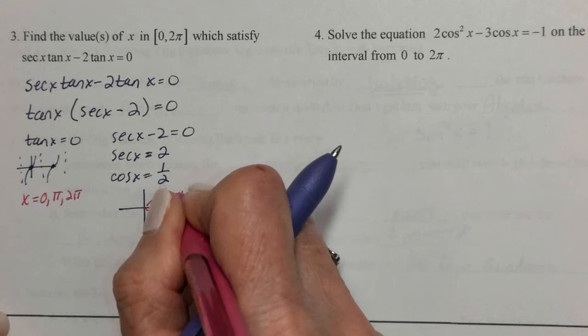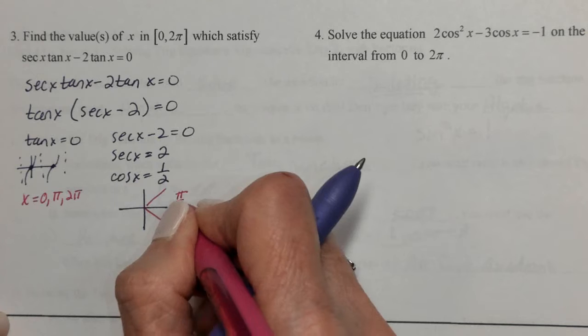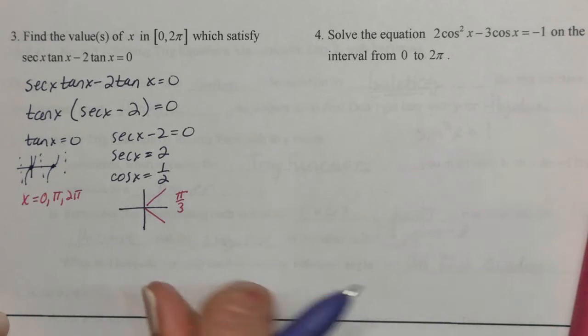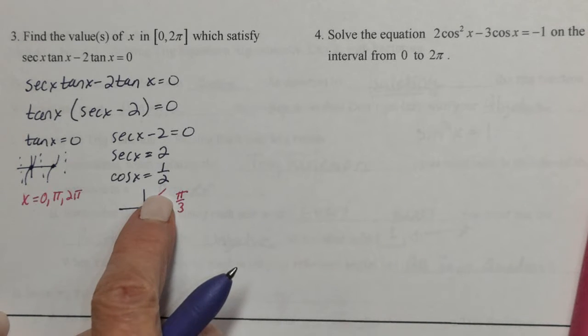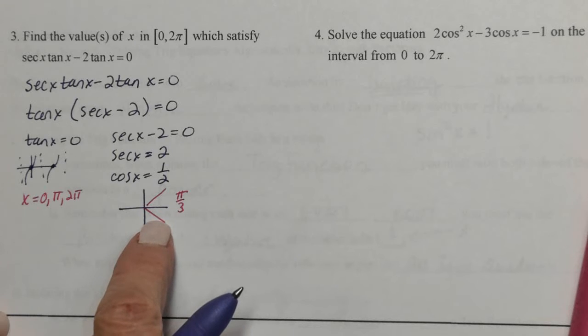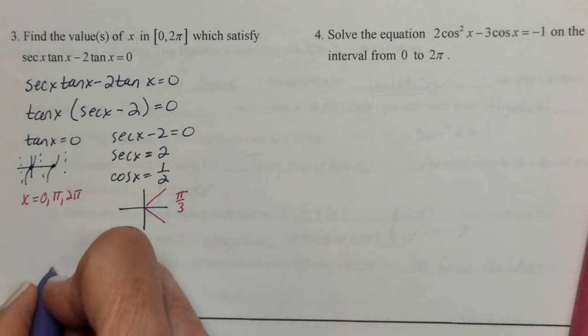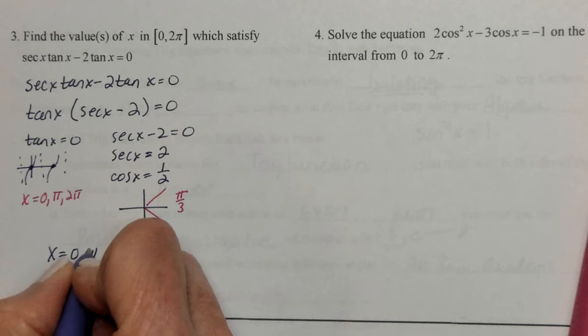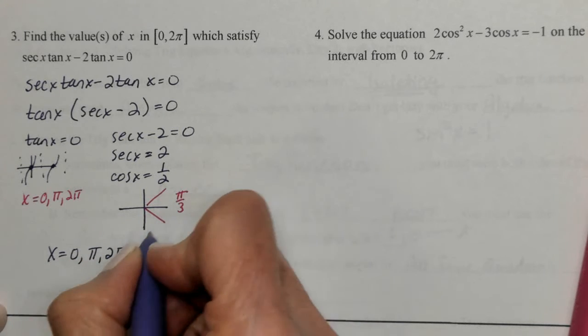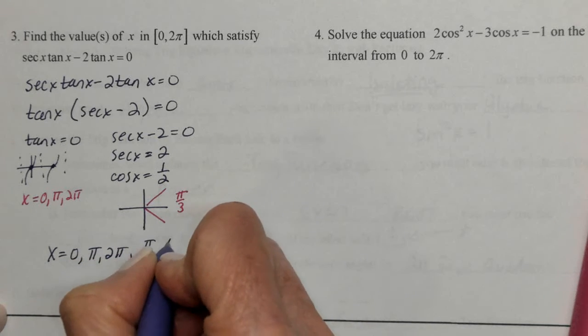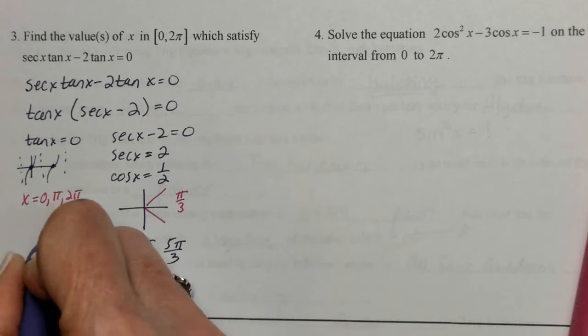The reference angle is pi over 3 because cosine of pi over 3 is a half. So my angles would be the pi over 3 angle in quadrant 1 and the pi over 3 angle in quadrant 4. So my list of answers would be 0, pi, 2 pi, pi over 3, and 5 pi over 3.